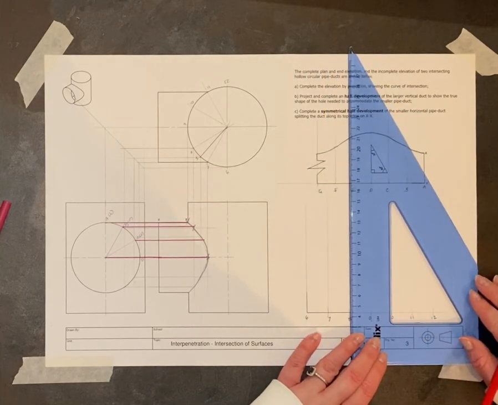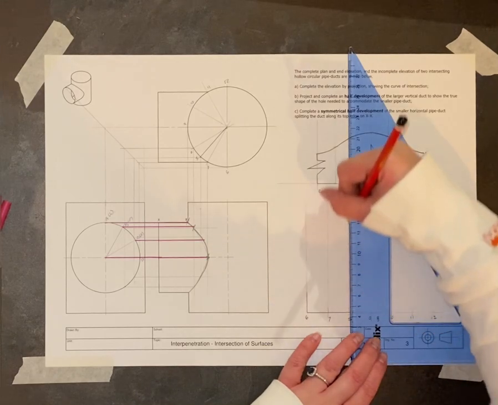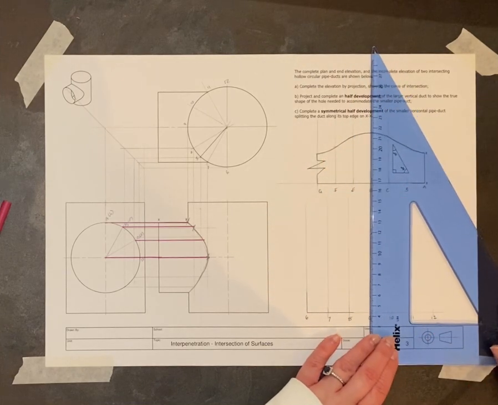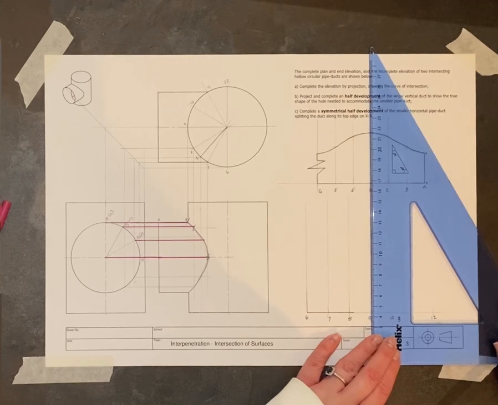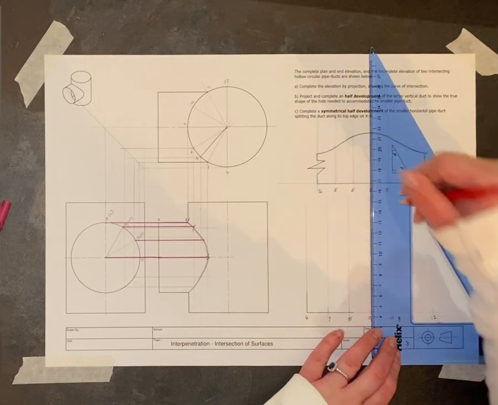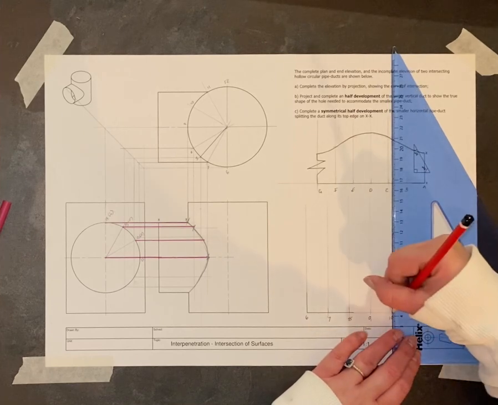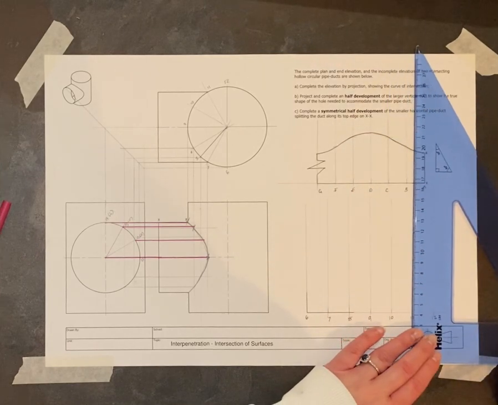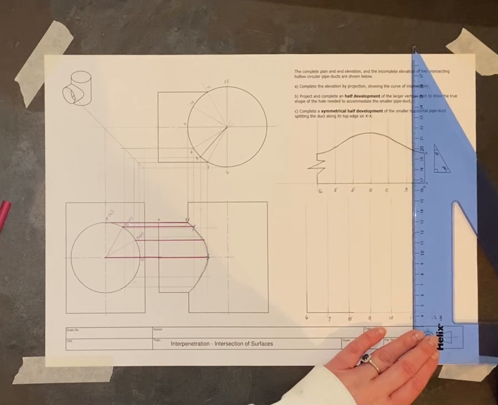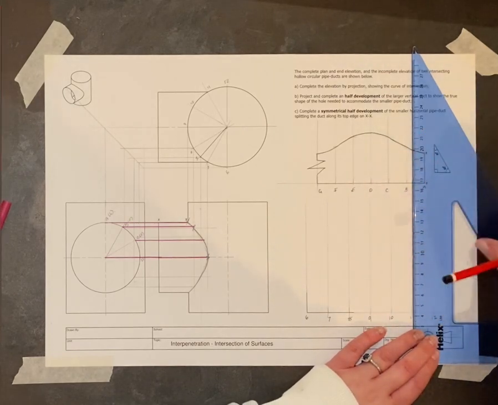So it's basically asking us to show what the circle cut would look like. So the shape itself is going to look like a rectangle, but it's the innards that we're being asked to do. So it will look like a big weird egg shape.